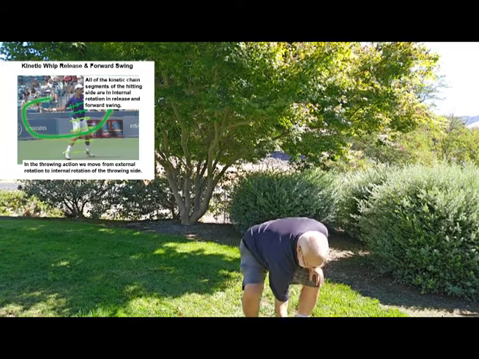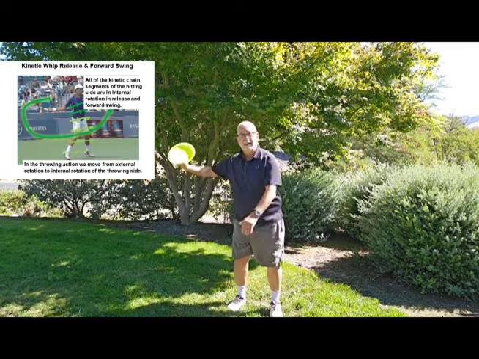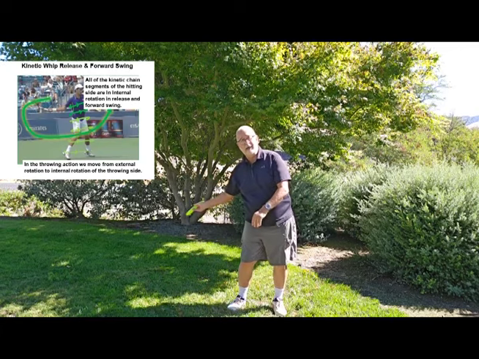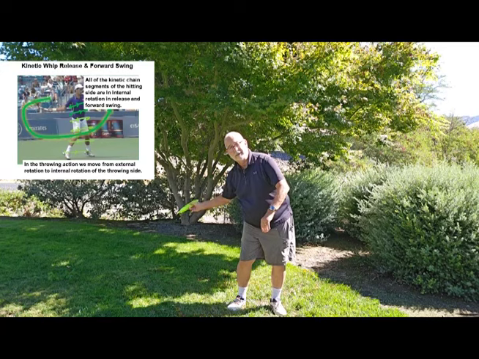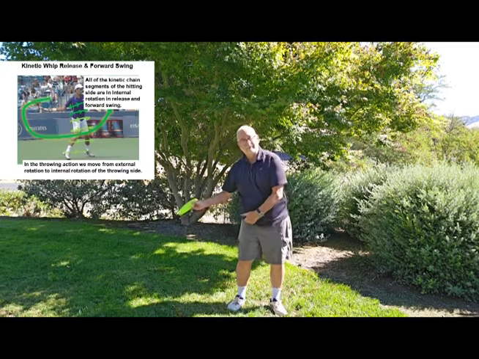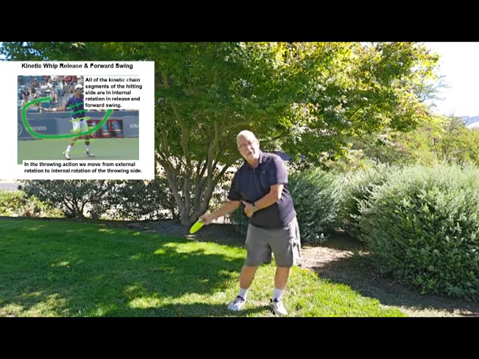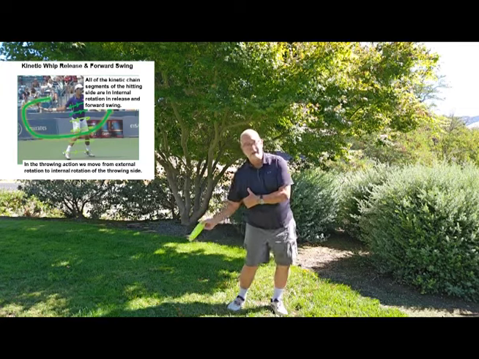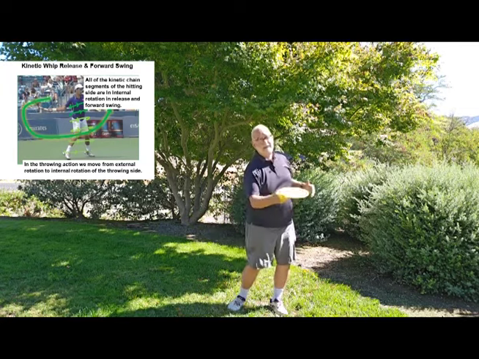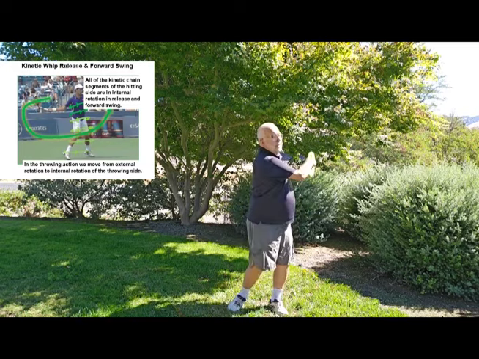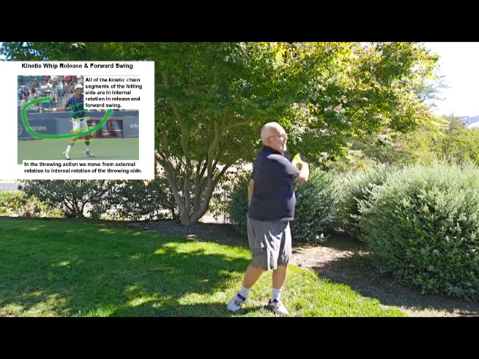Frisbee, the same way. I've wound up in external rotation. Now I'm going to go into the forward throwing action. Everything starts from the lower body first. Again, everything on the hitting side is now going into internal rotation, pushing and driving in internal rotation and releasing in this tremendous slingshot, slinging action that we've talked about.